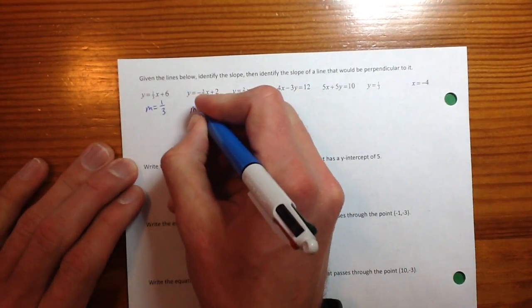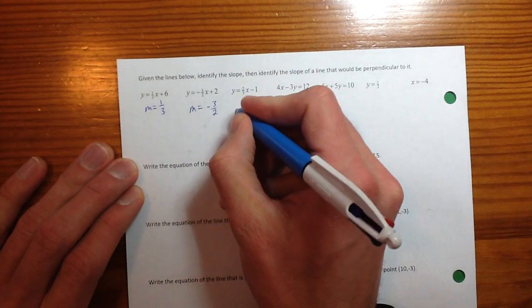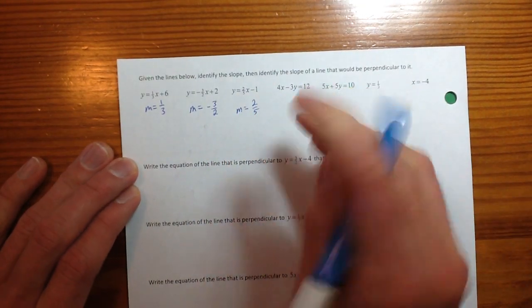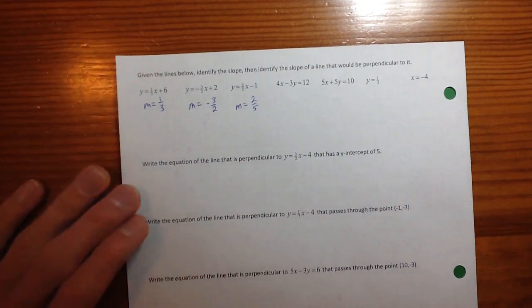So what's the slope of this line? -3/2. We actually just saw that exact same one. What's the slope of this line? +2/5. What's the slope of this line? Oh my goodness, I don't know. It's not clear. It's not showing up.